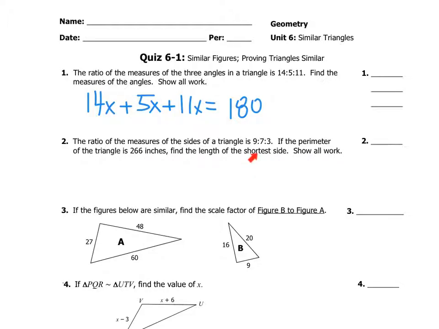Well, think. The shortest side is probably going to be with the shortest ratio. So once you solve for x, plug it back in here. You're going to set it up just like this and set it equal to 266.